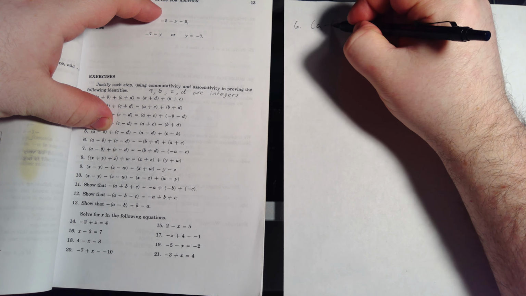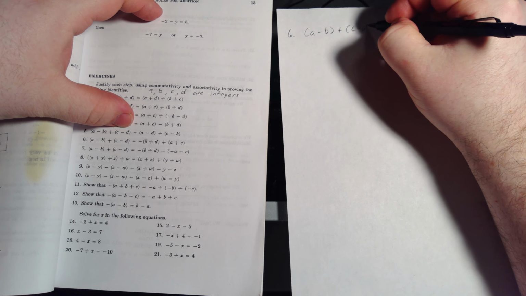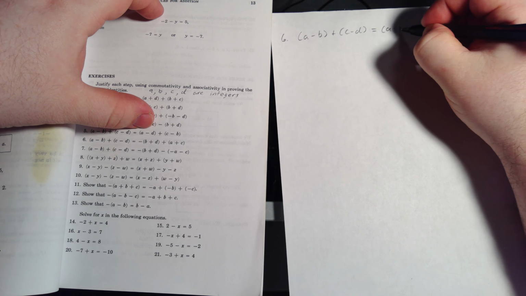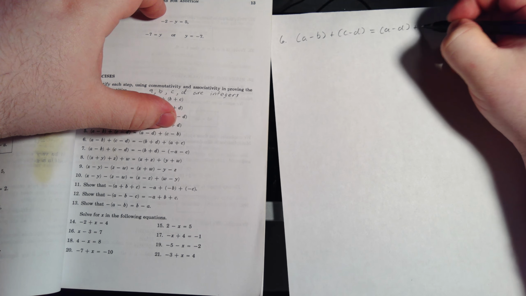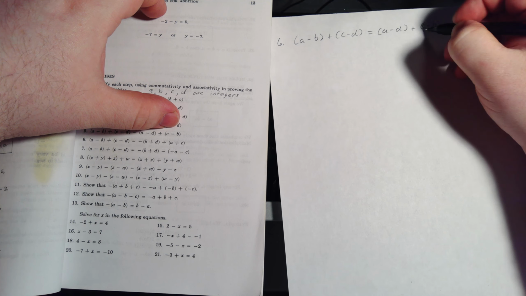We have A minus B plus C minus D is equal to A minus D plus C minus B. I always get messed up with parentheses.